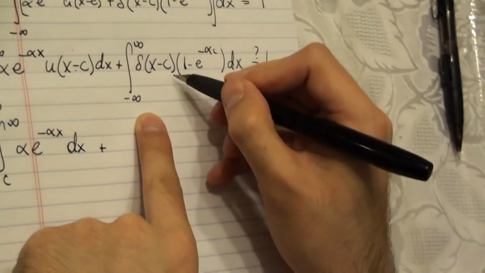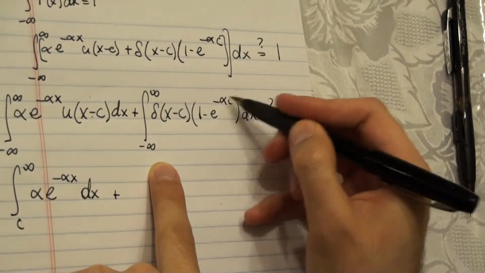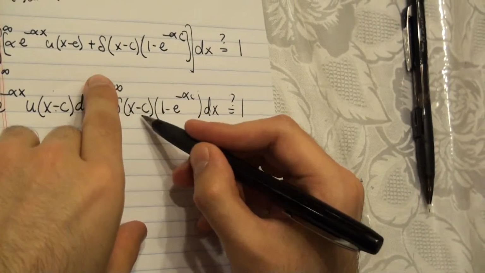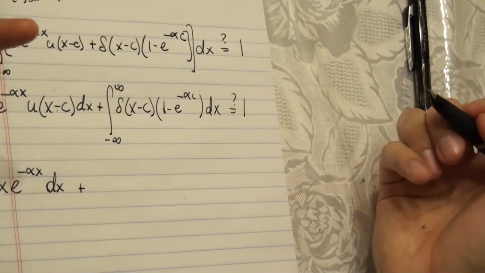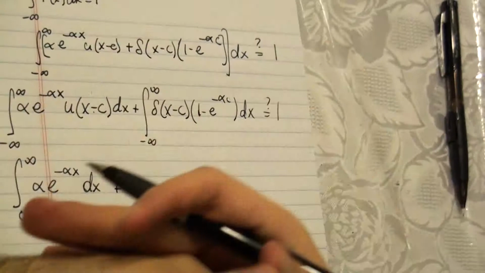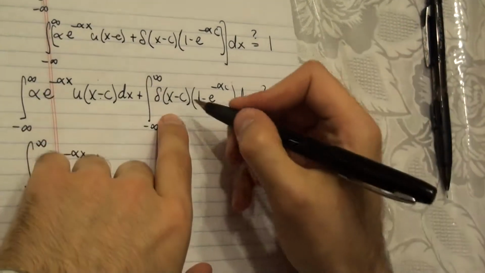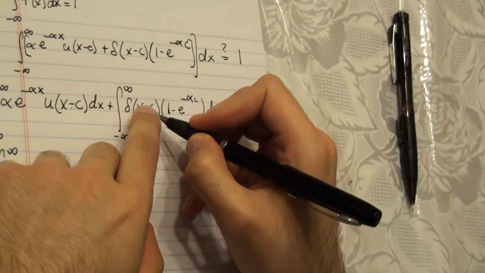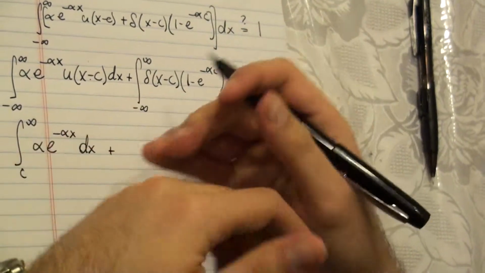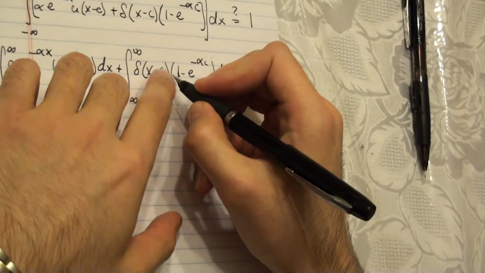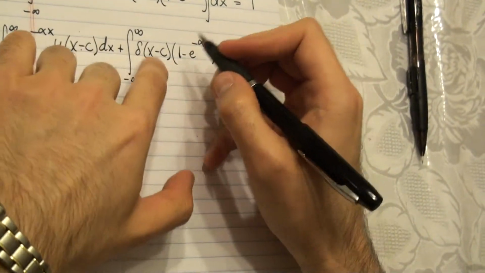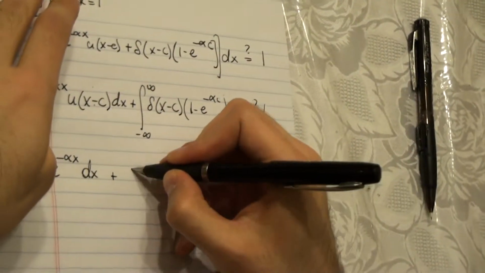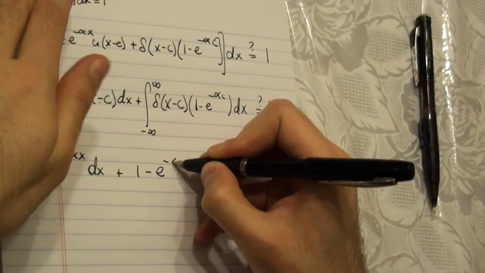Now this integral is even easier because we have a delta function. The integral of a delta function times another function is just the function evaluated at the point where the argument of the delta function equals 0, because the delta function equals 0 everywhere except where its argument equals 0. So in this case, it's when x equals c. When x equals c, the integral of the delta is just 1. And 1 times this, all we're going to get is just 1 minus e to the minus alpha c.